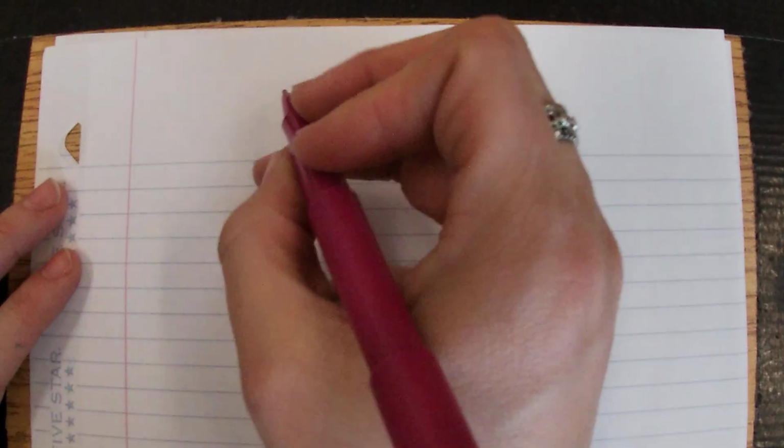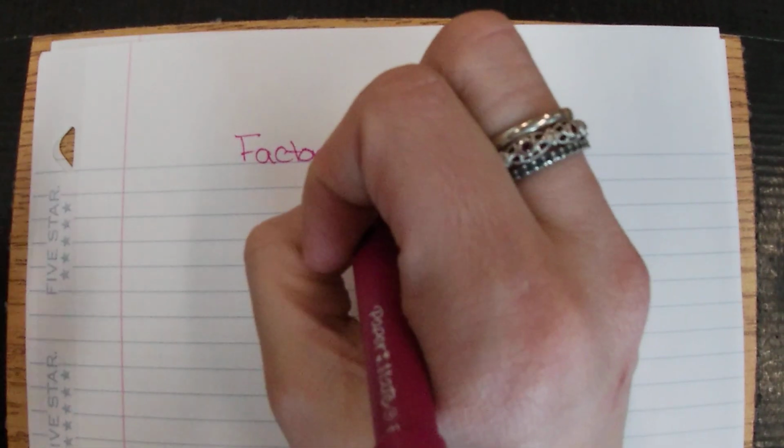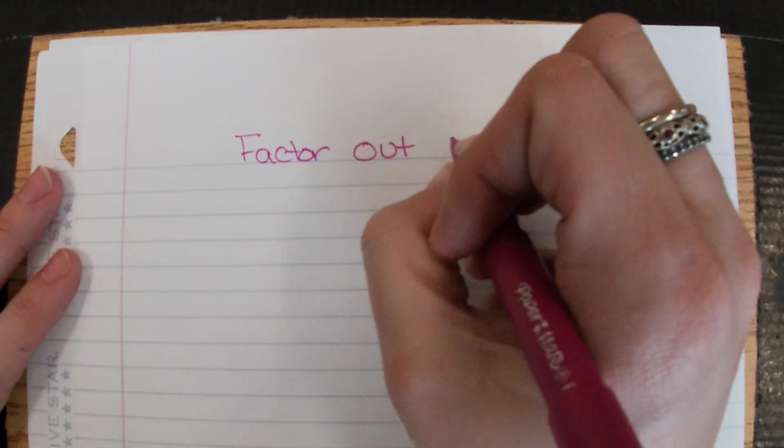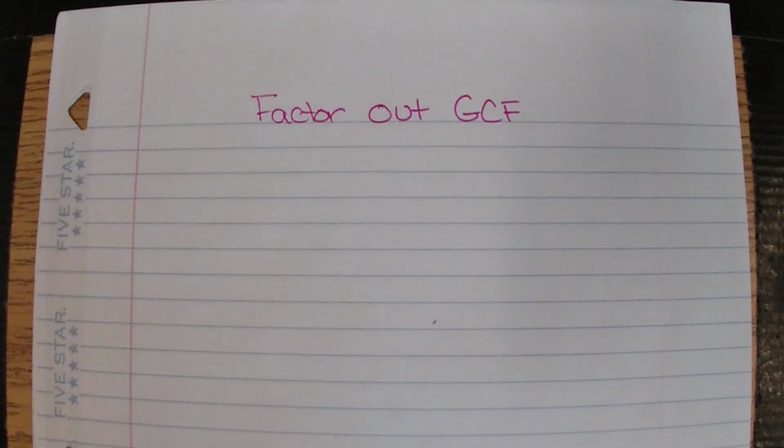But our objective today is going to be that we can factor out a GCF. So now not only do we want to find a GCF, but we want to factor out a GCF. So we're going to factor out the greatest common factor. If we want to factor out a greatest common factor, that's all going to be based on the fact of if we can find a greatest common factor.